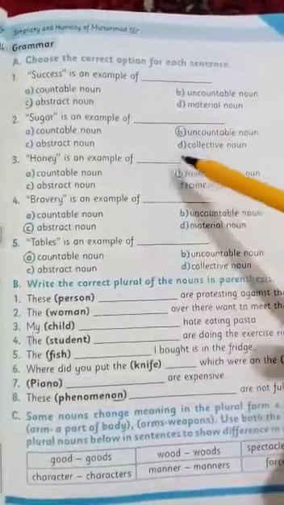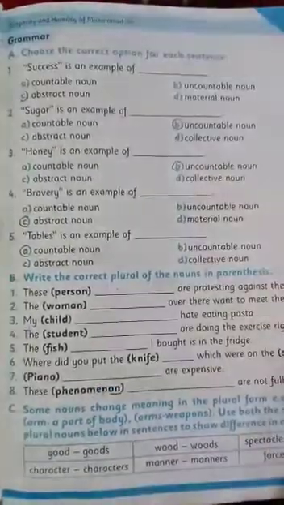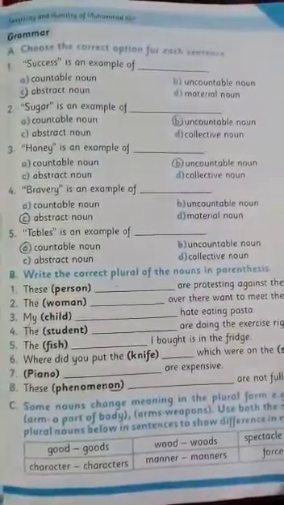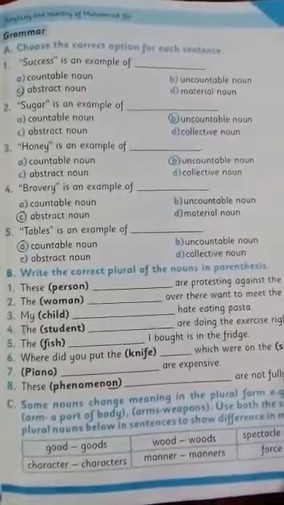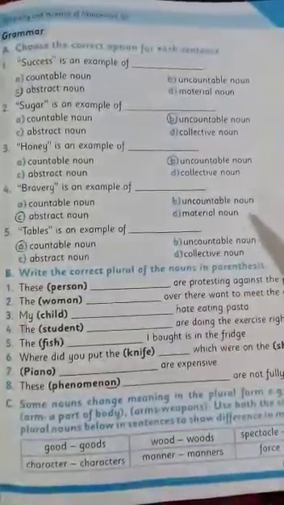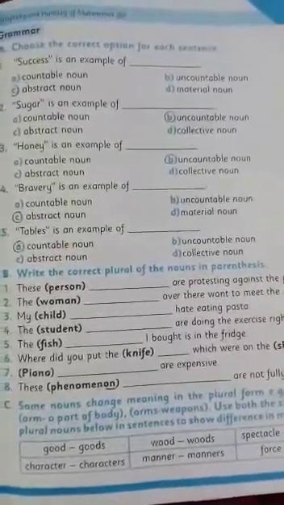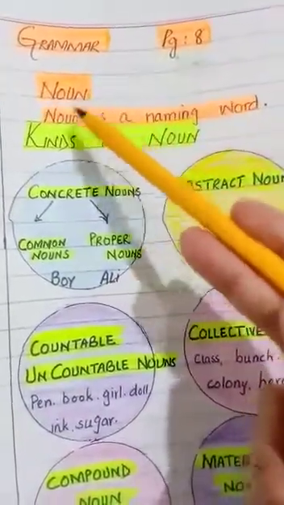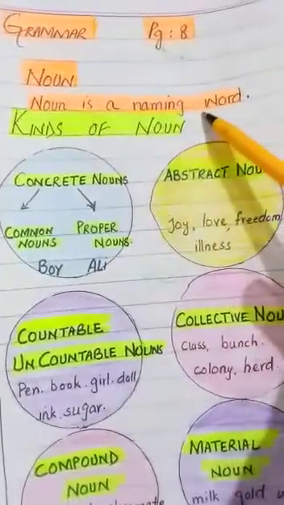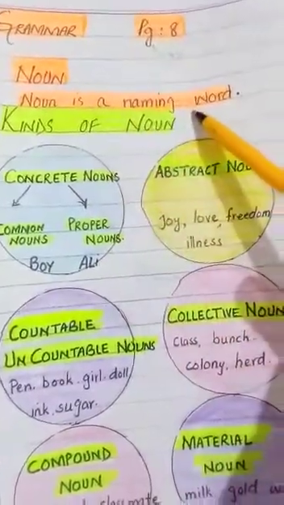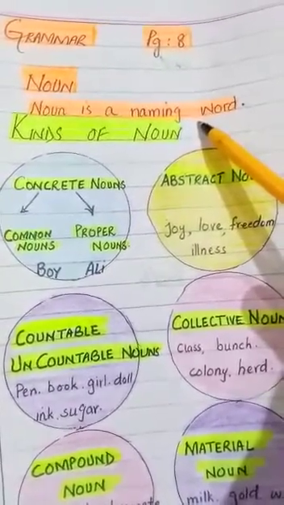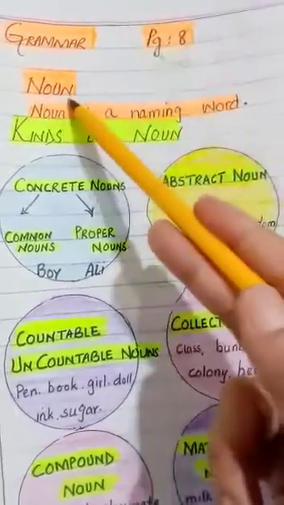Although you know what a noun is, noun is a basic part of speech, the initial part of speech which is taught to you in your beginning classes. Everyone knows the definition of noun, but still I have made a sketch for you for the kinds of noun. You see, that is grammar exercise page number 8. Noun is a naming word. Around you, everything has a name, and everything which has a name is called a noun in English grammar.